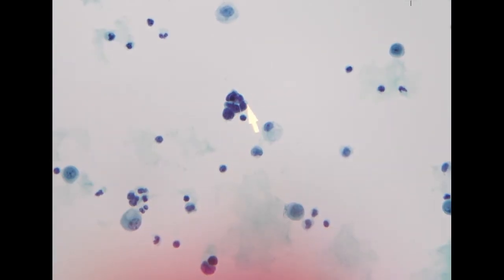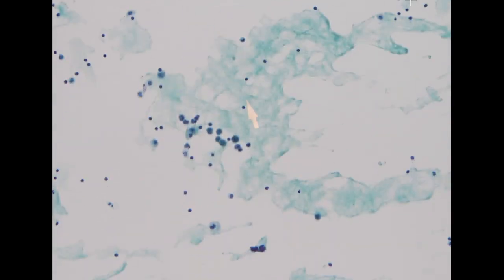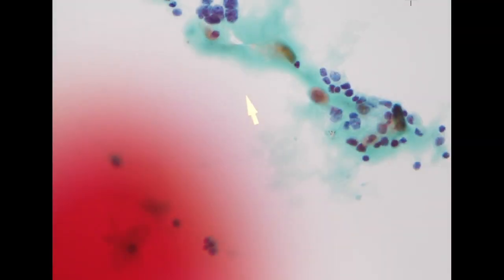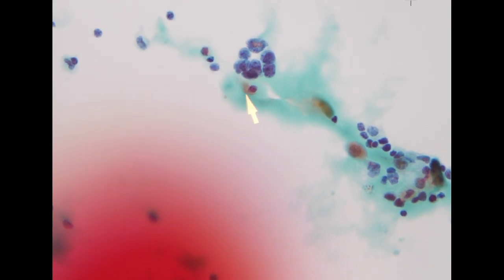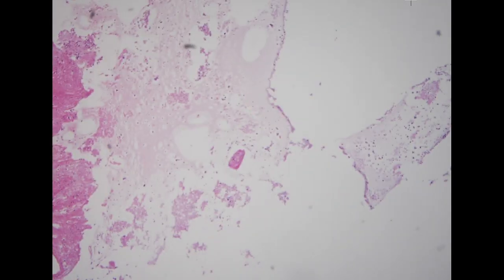Sometimes you will also see a cell-in-cell pattern. So when you see these very dark, very tight, smaller clusters of cells, you need to think about small cell carcinoma. So I think this is a classic case of small cell carcinoma involving the pleural effusion. The patient has already been confirmed of the diagnosis, so it is not difficult for us because the clinician already put it in the requisition sheet.